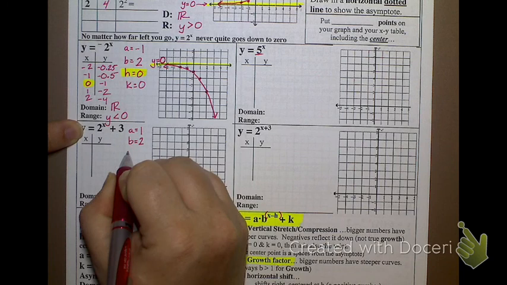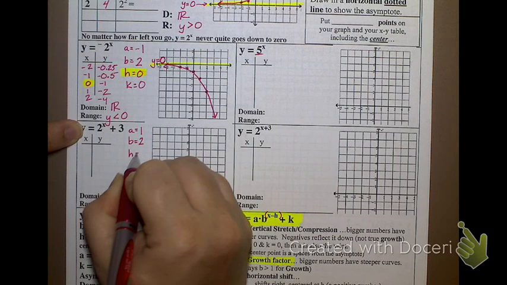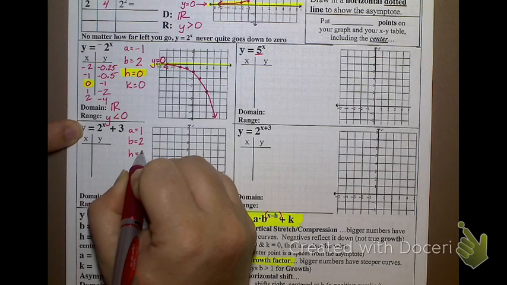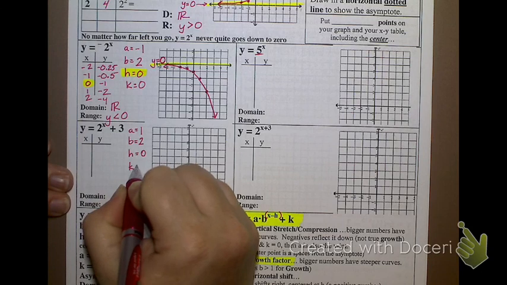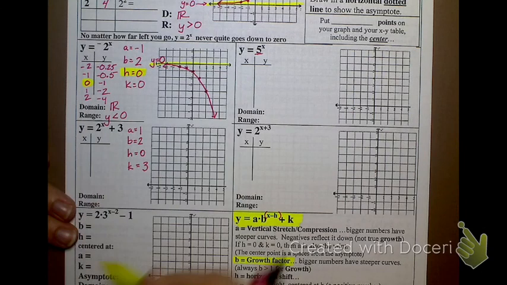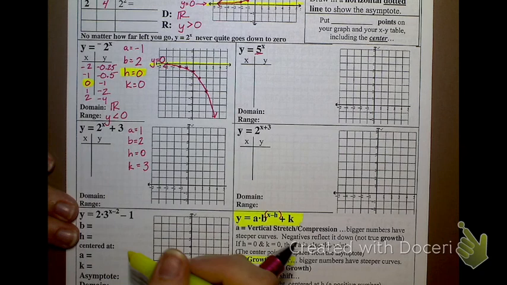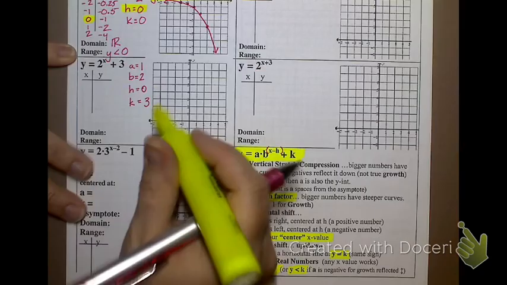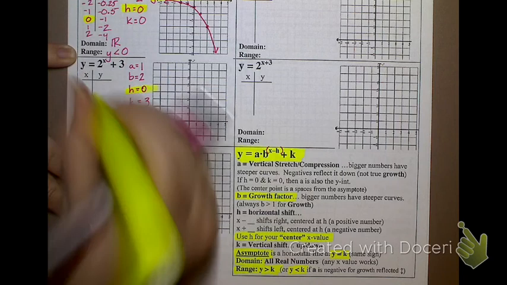What is H? Anything up there with the X? So H is 0. And what is K? 3. So, which one helps me with my XY chart? H. So H helps me with my XY chart.